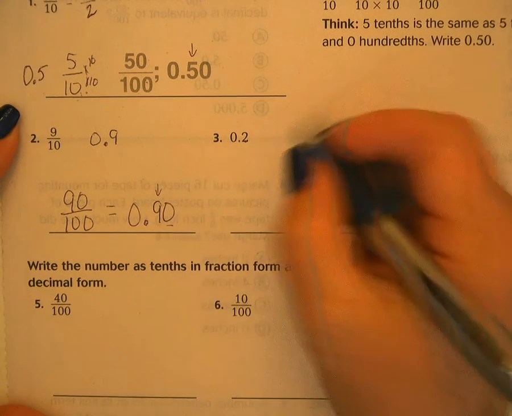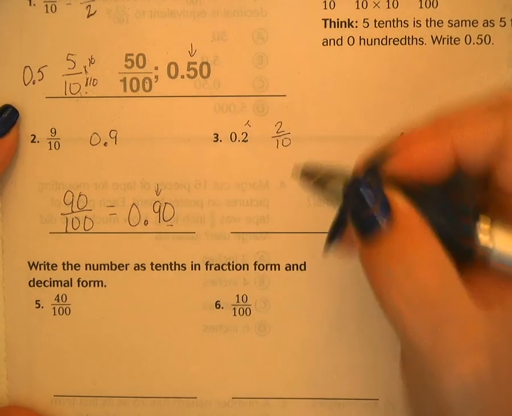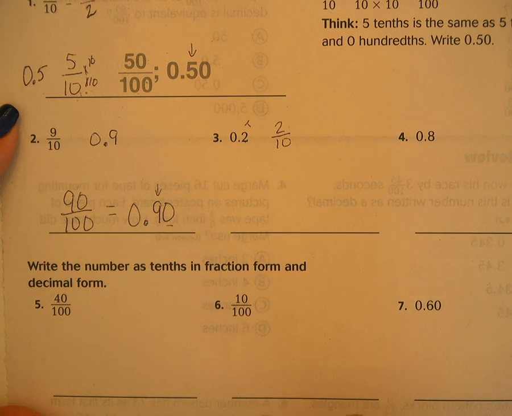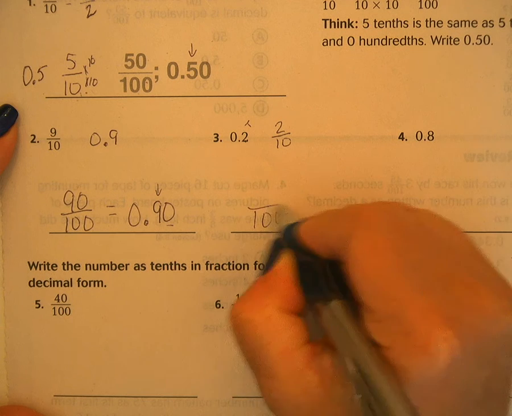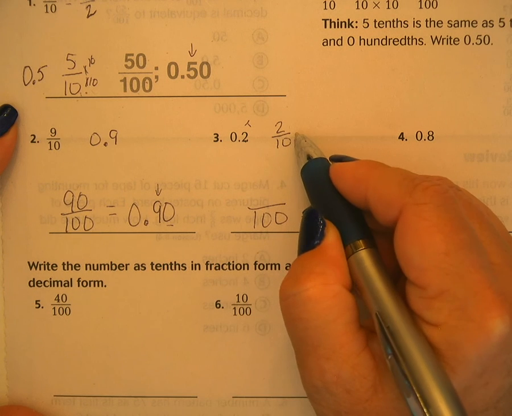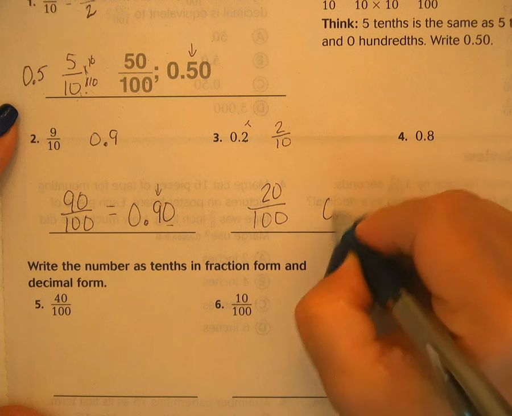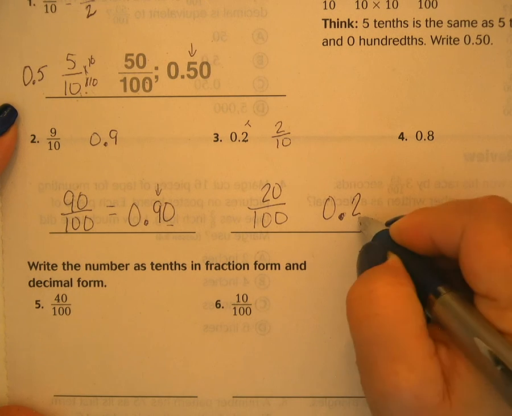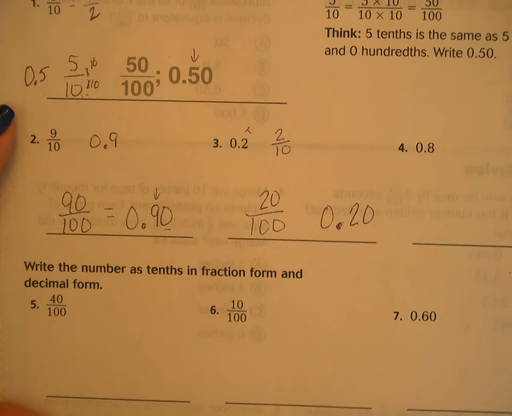Here is 2/10. 2/10, because this is a tenths place. And if you were to write it in hundredths, fraction and decimal form, you would have to multiply the top and bottom by 10, and you get 20 hundredths. Or you could just write it with a 2 in the tenths place and add your 0. And now you have 20 hundredths.